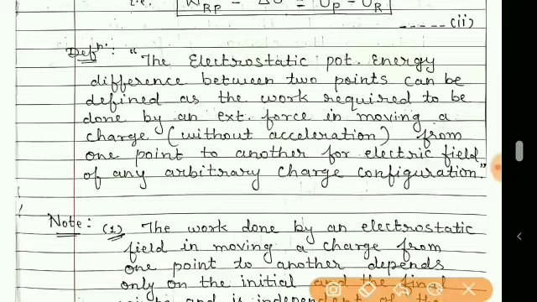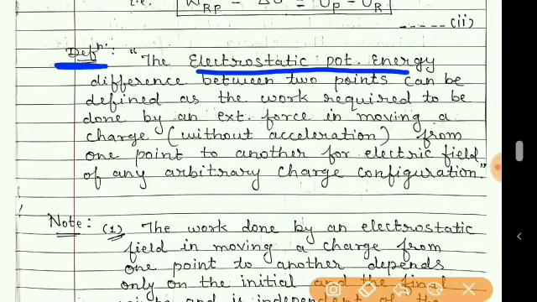Now you can understand the definition of this electrostatic potential energy.